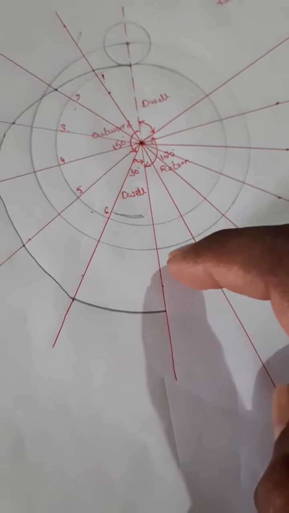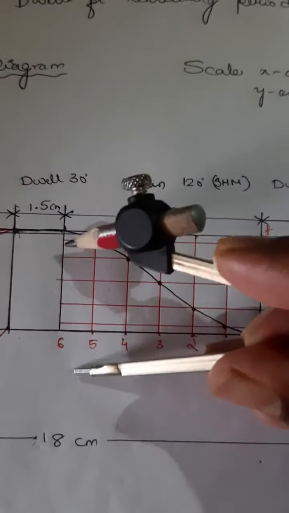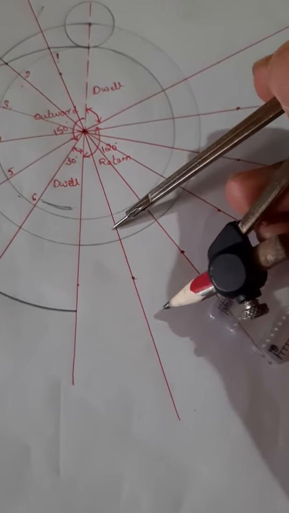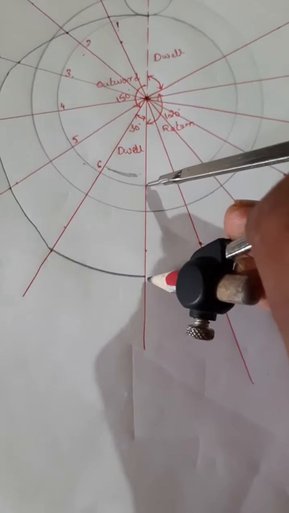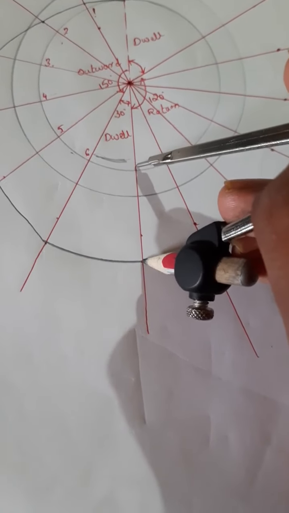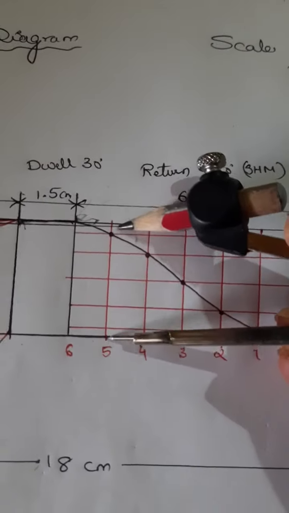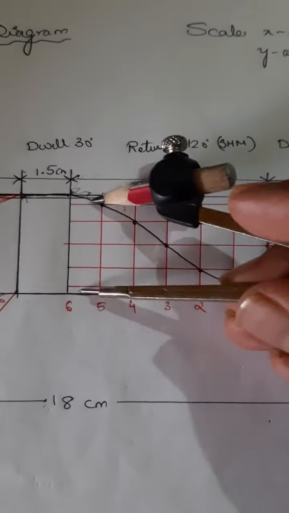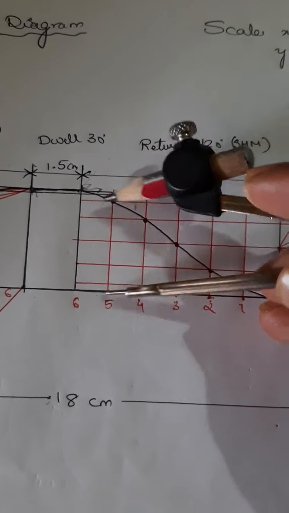Now for the return, again we have to plot the points. First take point 6 and mark it from the inner circle. Now for point 5, for the return, mark the point from the base to point 5.